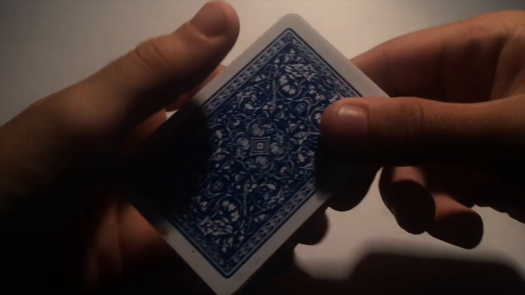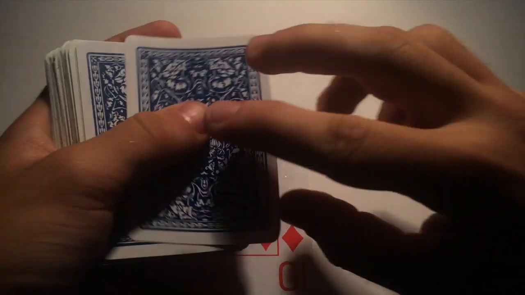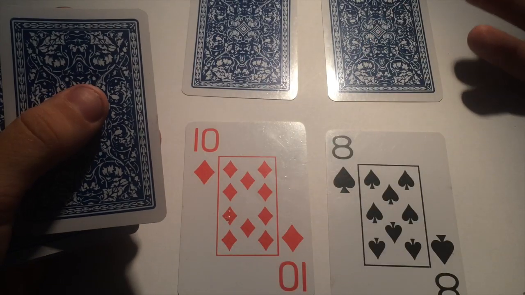The trick consists in partitioning a deck of cards in 4 parts, in what appears to be a totally random way. Every second card is selected to be in one of 2 piles based on the color of the one which came before. So, this is a red card, so the next one will go to this pile. This is a black card, so this one will go to this pile, and so on until the deck is finished.